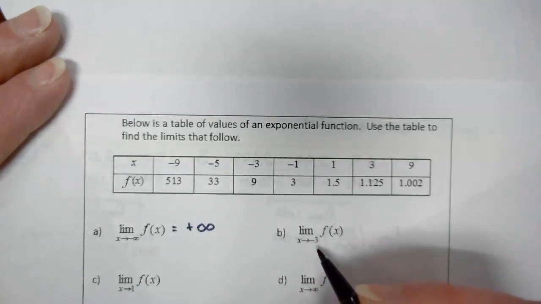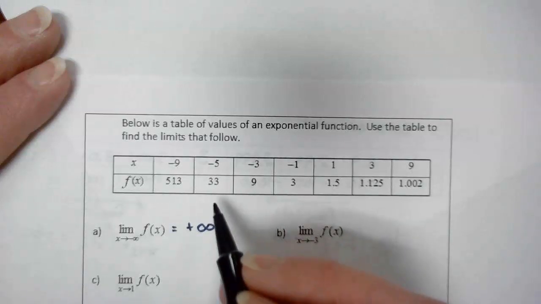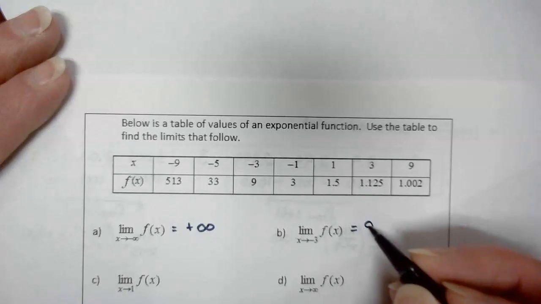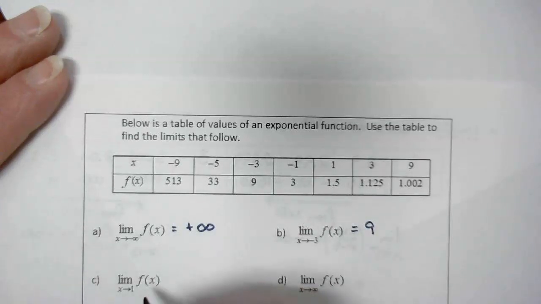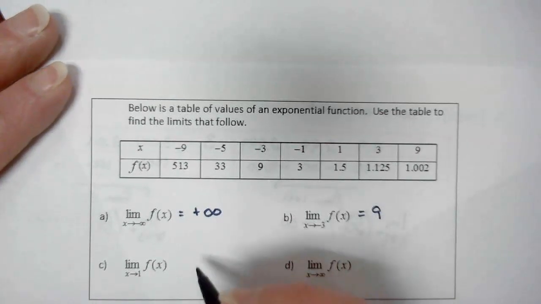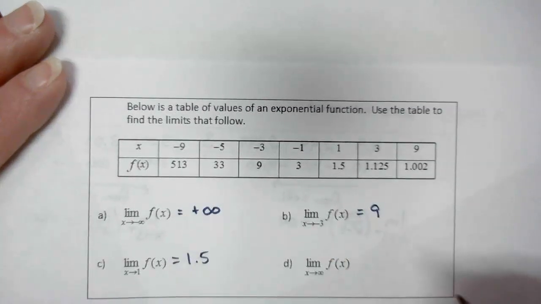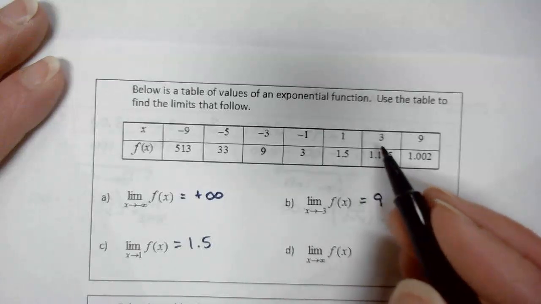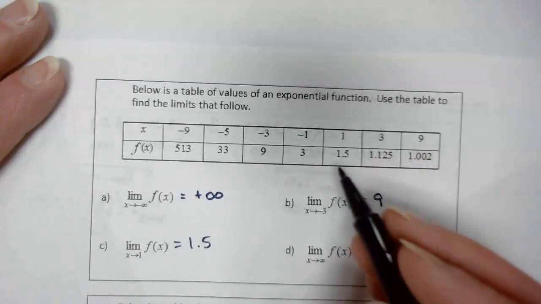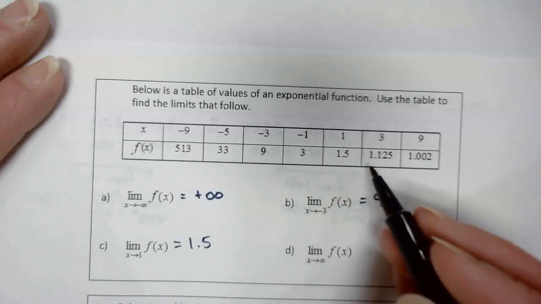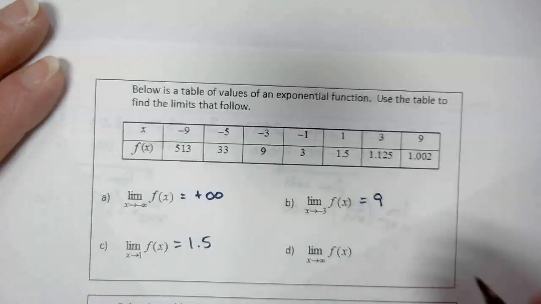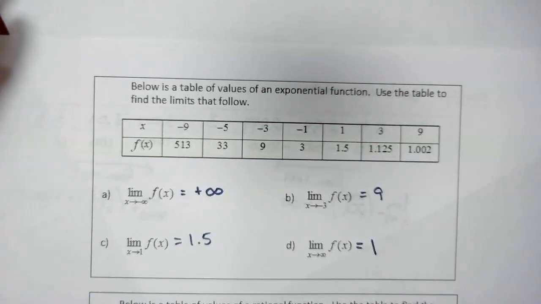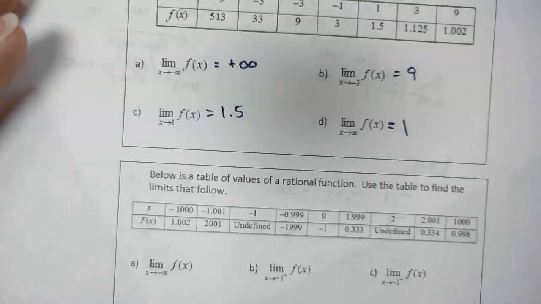What about the limit as x approaches -3? Well, it is 9. Okay, cool. x approaches 1. Well, that is in the table, 1.5. As x approaches infinity, okay, so we're going this way, 1, 3, 9, and so on. Look at the numbers, 1.5, 1.125, 1.002. What do you think it's approaching? It's approaching 1.